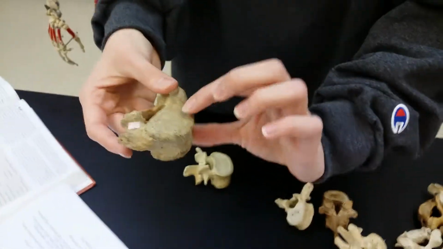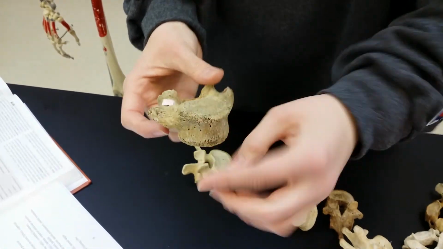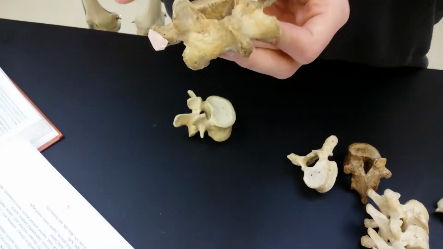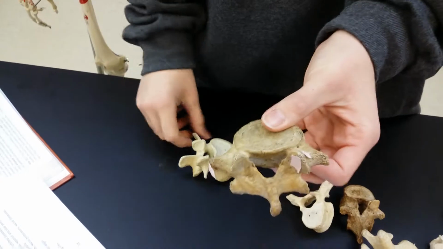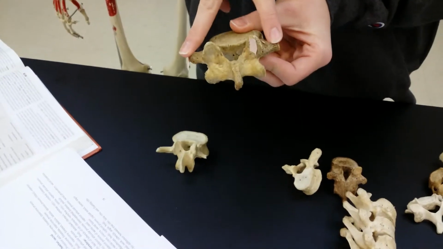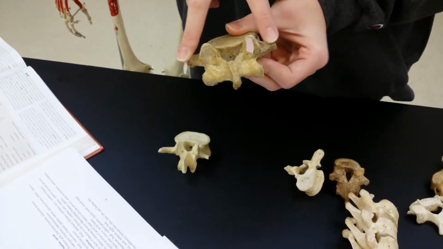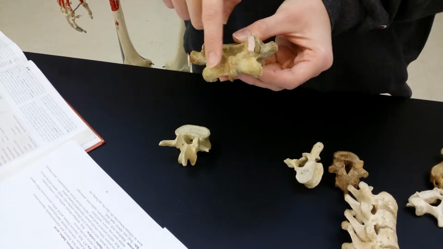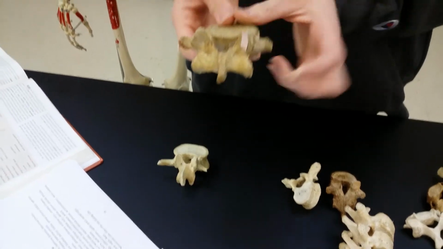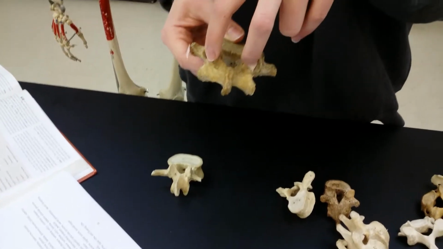The body is right here. The vertebral foramen. Transverse process right here, and this one's missing one. Transverse process. The lamina is attaching right here. The superior articular process is right here.